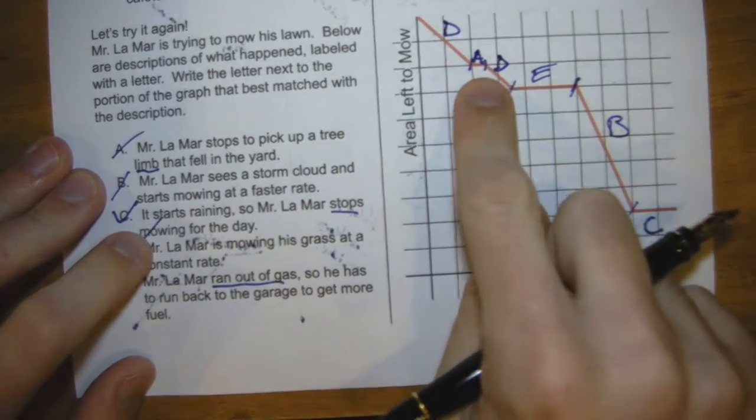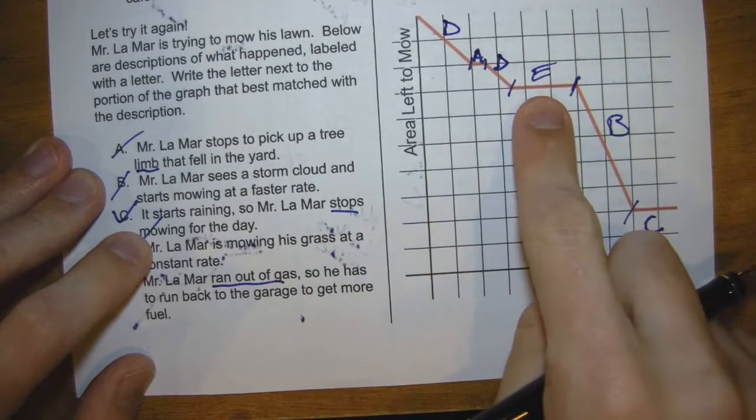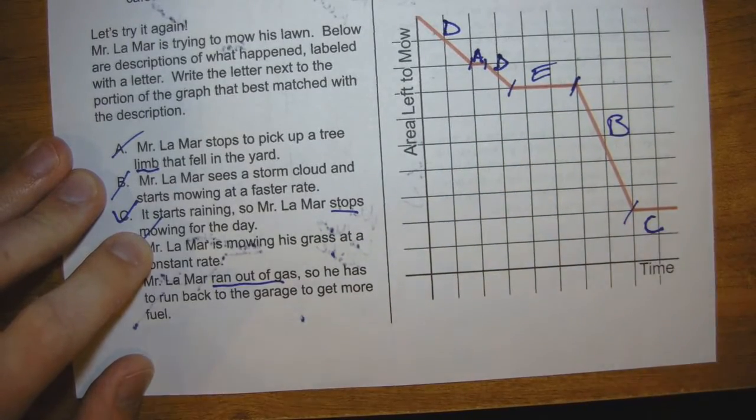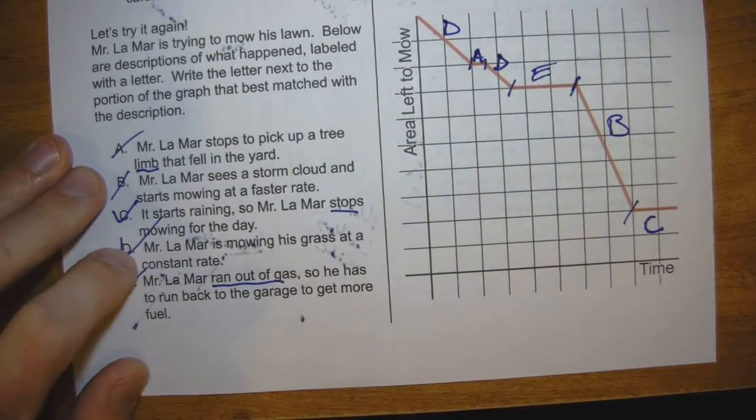Cool. So constant rate, stop to pick up the limb. Constant rate, stop to get gas. Faster rate, trying to beat the storm. And then C, I ultimately stopped for the day. I didn't end up beating the storm.